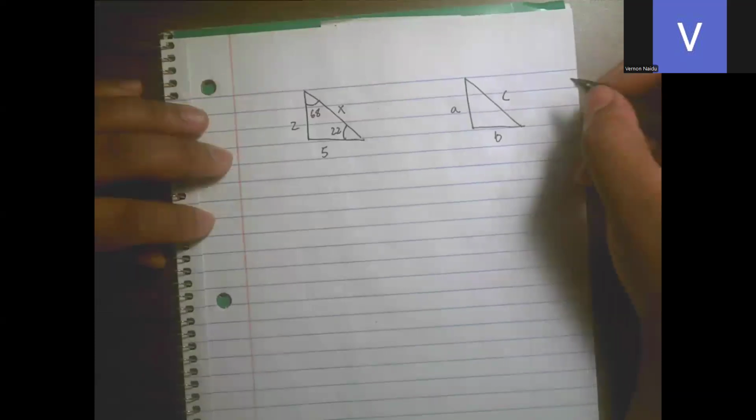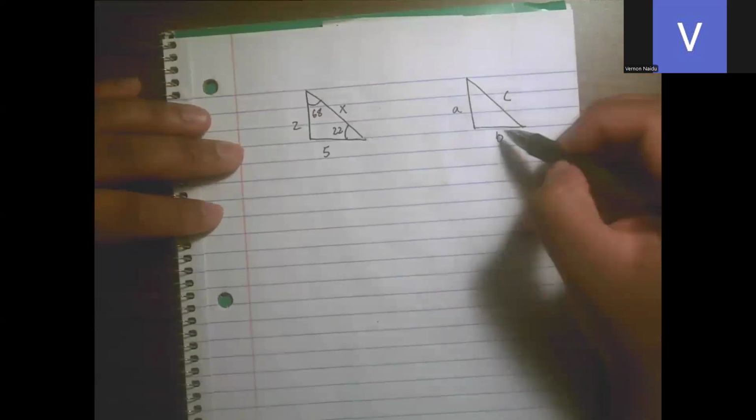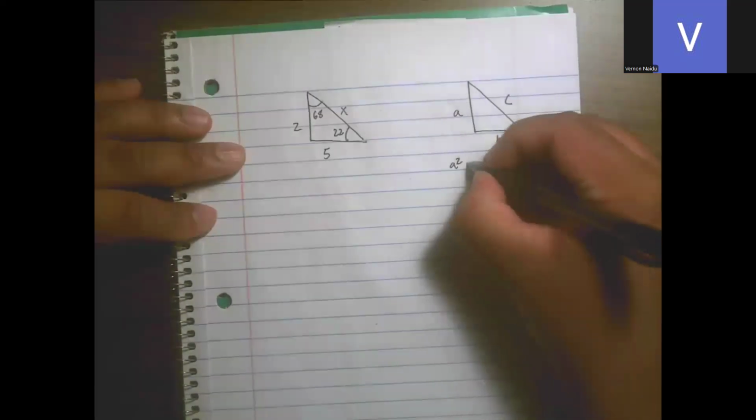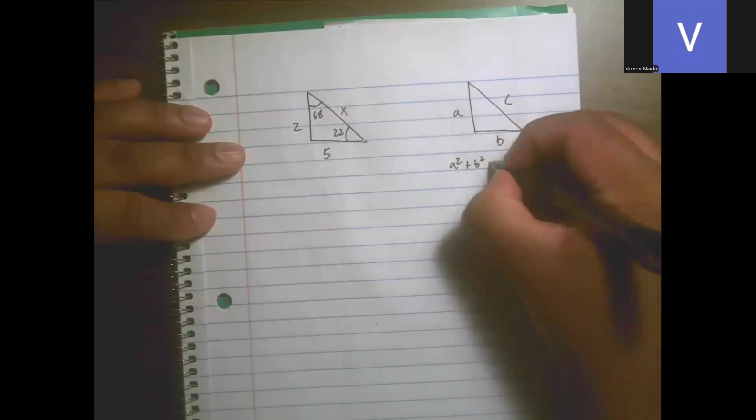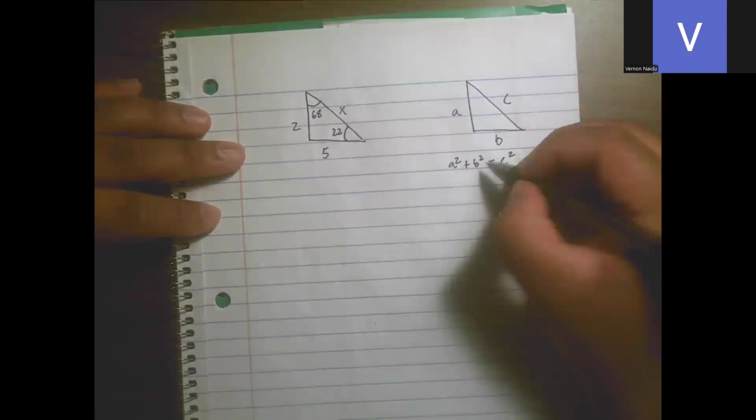The Pythagorean theorem tells us that if we have two of these sides, we can solve for the missing side. A squared plus B squared is going to always equal C squared. A squared plus B squared equals C squared.